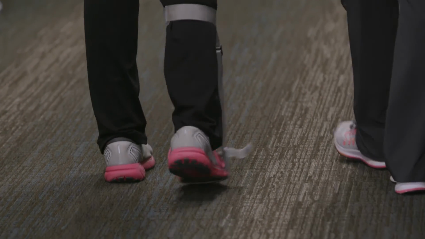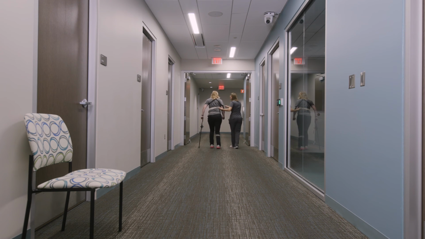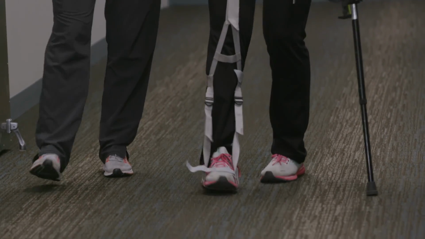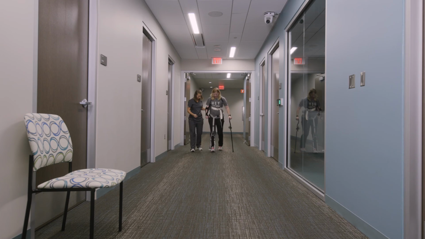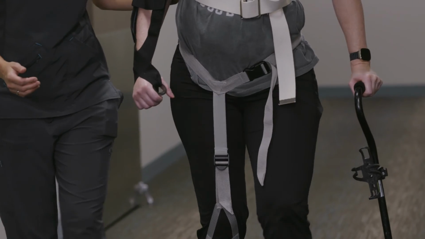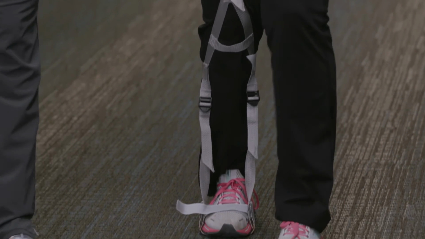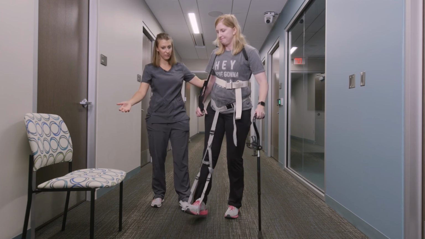What do you think? I like it. Make a U-turn, whichever way you want. It's a very cool little gadget. Okay, maybe not such a long step on that right side if you can. There you go. Okay, and I'll let you have a seat here.